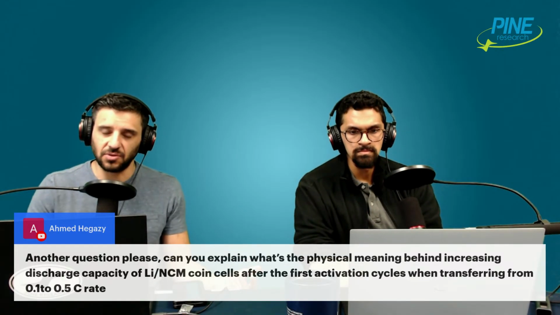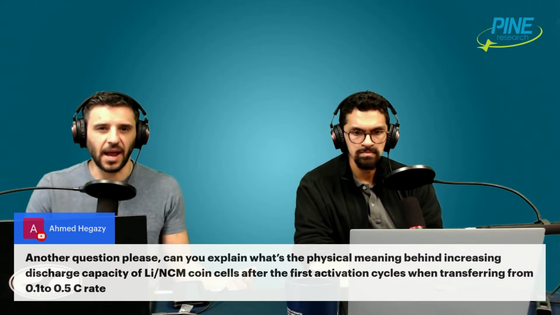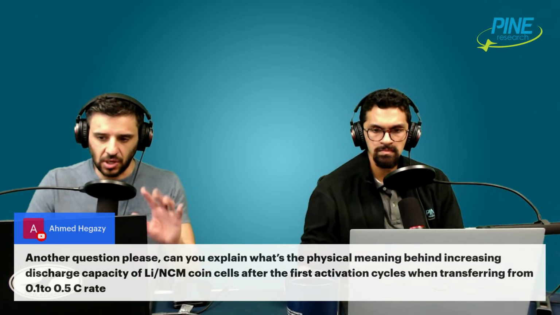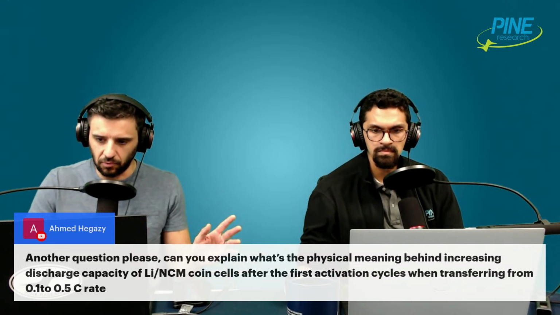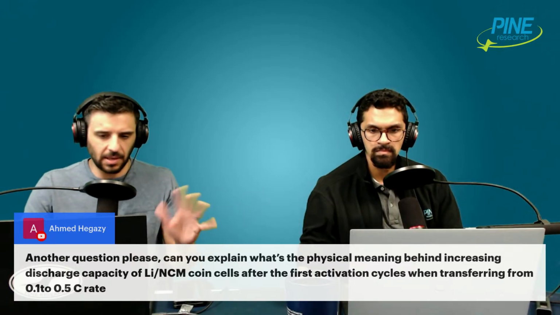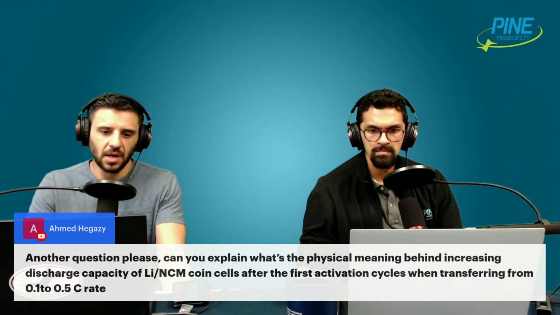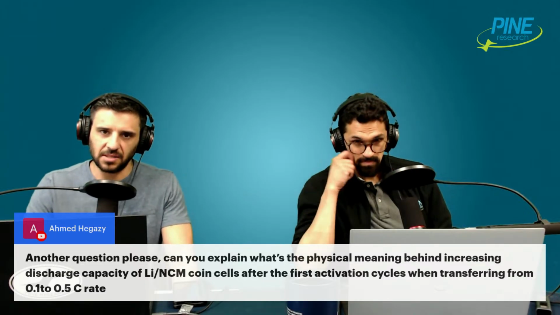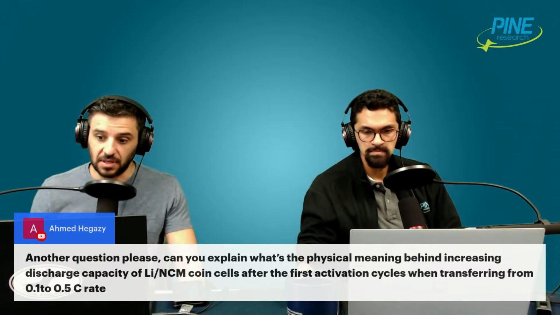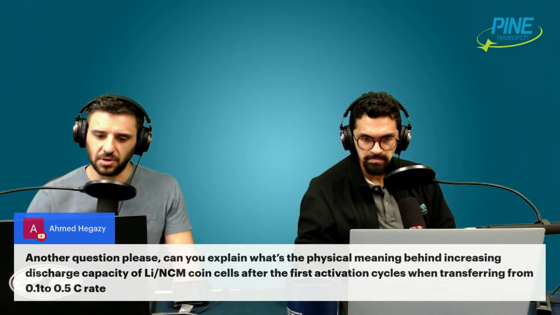It could be forming dendrites. It could be doing other things that are not desirable. So physically, unless I'm misunderstanding your question, or you meant decrease instead of increase, or something, if I'm understanding it correctly, to me this is a red flag, and something is going wrong with your battery physically. And so that might be something to look into, I believe.